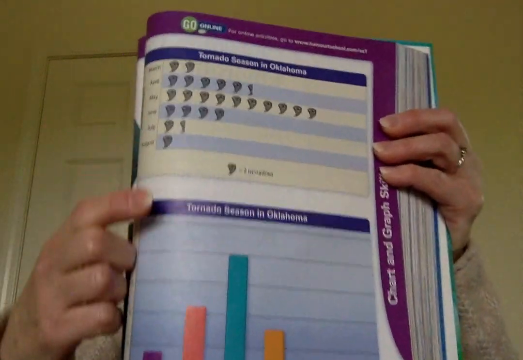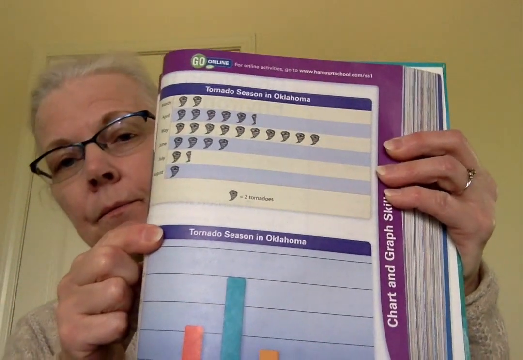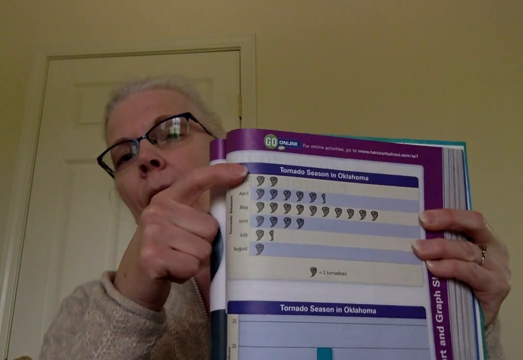When you're looking at a graph, it's really important that you always look at the title. This is what it's showing us. Tornado season in Oklahoma. Both graphs are showing us that. Then it's really important that you look at what we call the vertical axis.